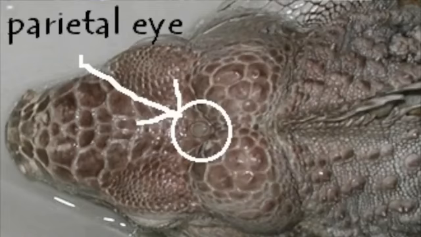The eye of the snake, the third eye, the all-seeing eye, the parietal eye, a vestigial remnant of the reptilian anatomy, the reptilian physiology, in which the human brain is segmented into three main segments.